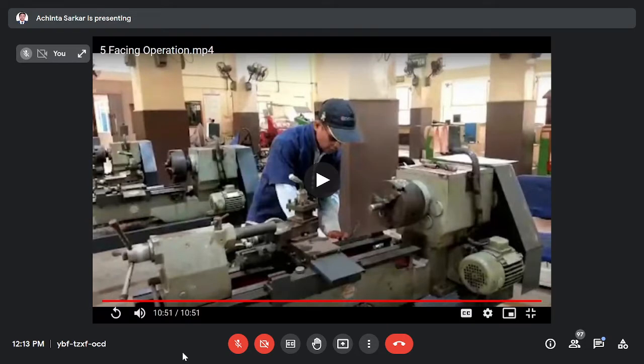Clear? And to select the cutting tool material, the first criterion is that the hardness must be maximum. Then you can cut the metal.